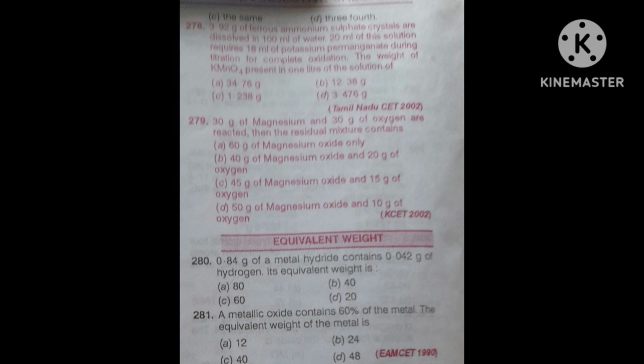Now I am going to discuss questions from 278. Now I am reading the question. 3.92 gram of ferrous ammonium sulfate crystals are dissolved in 100 ml of water. 20 ml of this solution requires 18 ml of potassium permanganate during titration for complete oxidation.